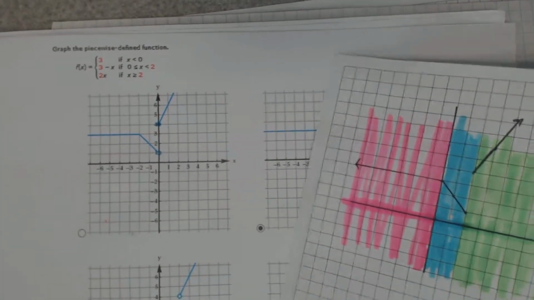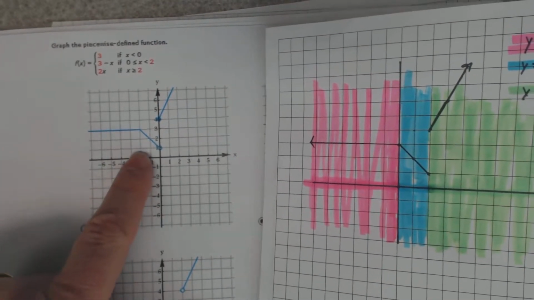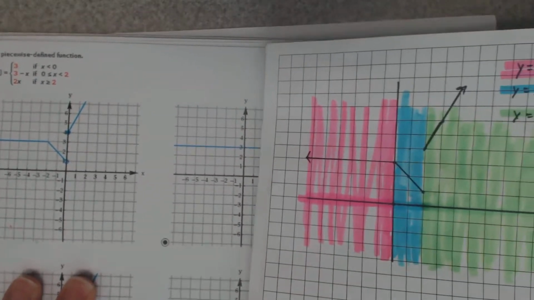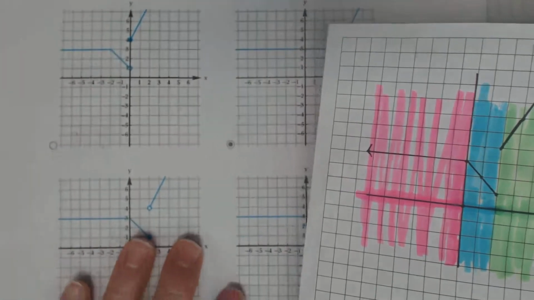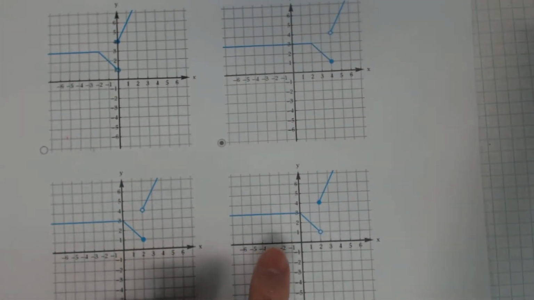Okay, so now look at my graph versus that. That's wrong. That's in the wrong spot. That goes over too far. That could be it, and that could be it.